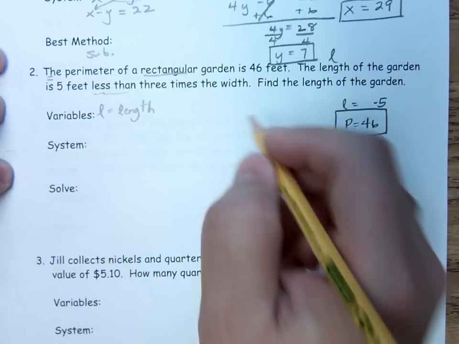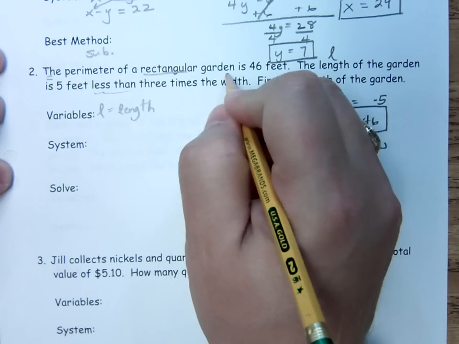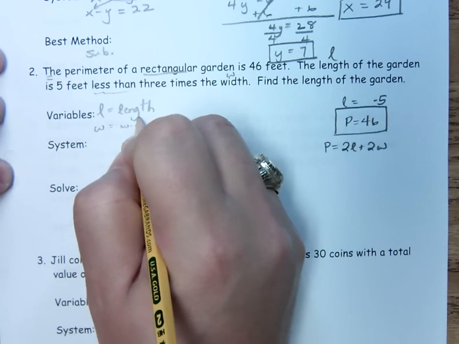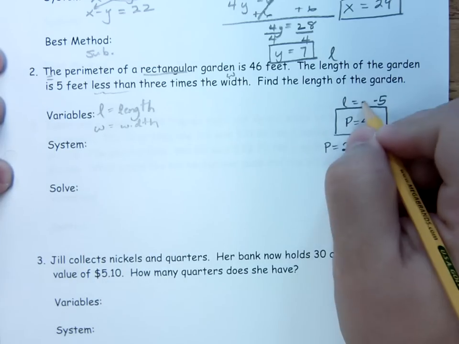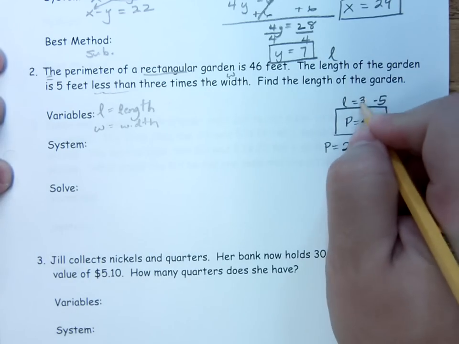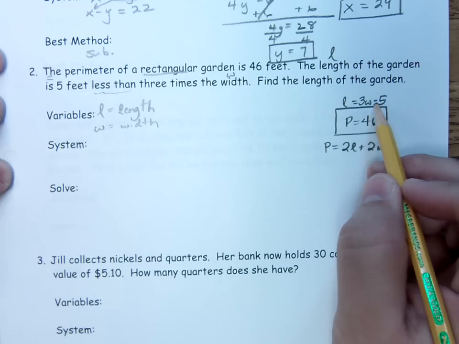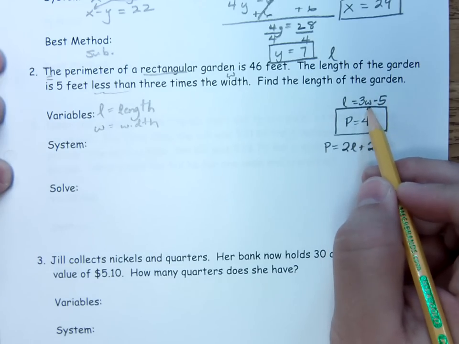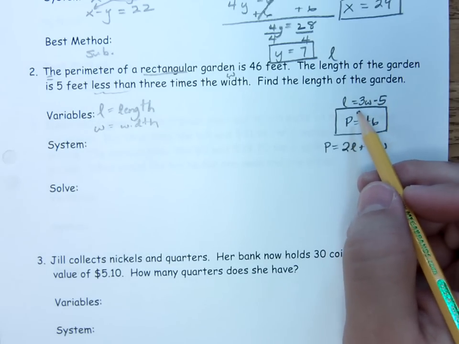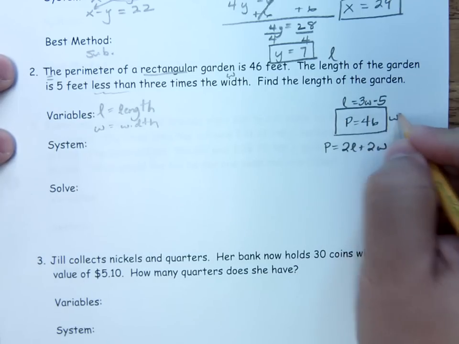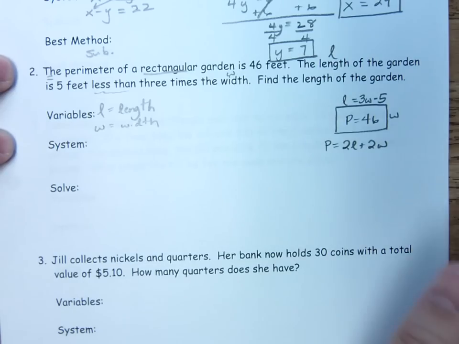And the width, I'm going to use W. So my variables are L for length and W for width. So 3 times W. So length is 5 less than 3 times the width. Then this is going to be the width by itself. So find the length of the garden.